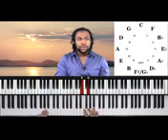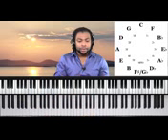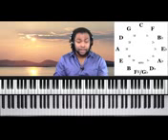Then, to make things interesting so that you get to play each chord out of the 12 tones, you get to play each chord as a major and each chord as a minor.